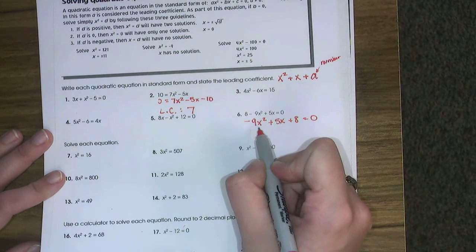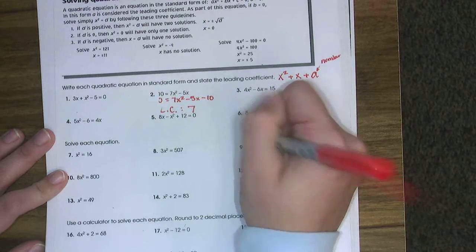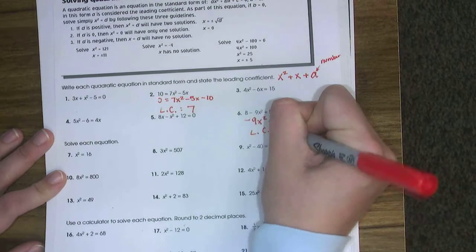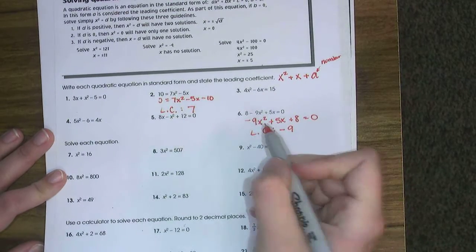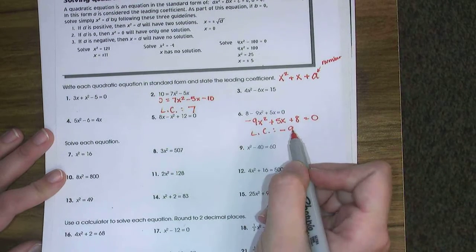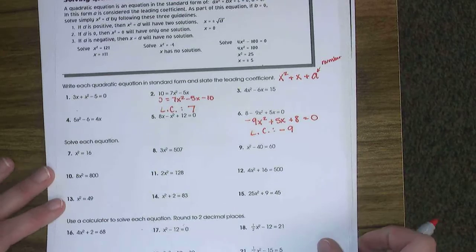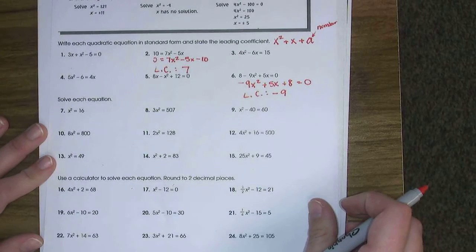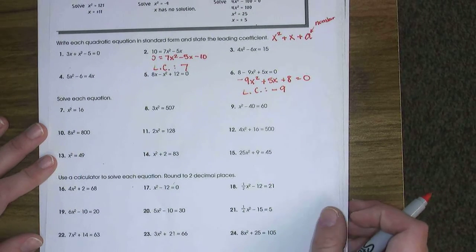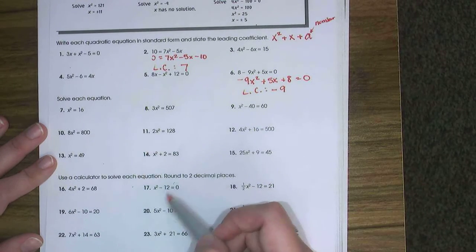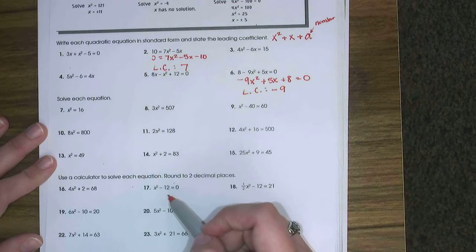Now, these next two sections are almost identical in what you're doing. Okay, the only difference being with this bottom section, you can use a calculator, meaning it's not going to give you good even numbers that you know. So let's look at number 8. We have 3x squared is equal to 507.